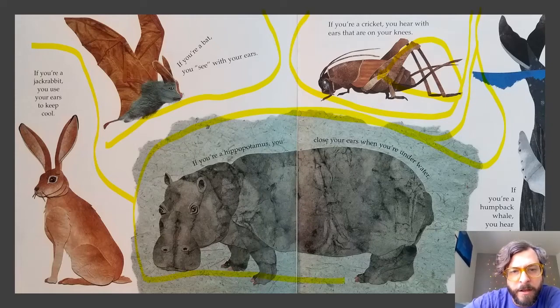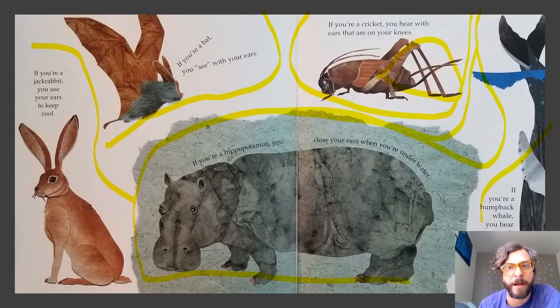This one. If you're a hippopotamus, you close your ears when you're underwater. I have to use my hands to do that, but a hippopotamus can't do that, so I guess they have some sort of special ears that close. And over here, if you're a humpback whale, you'll hear sounds from hundreds of miles away. Wow, those are special ears, almost like a superpower.